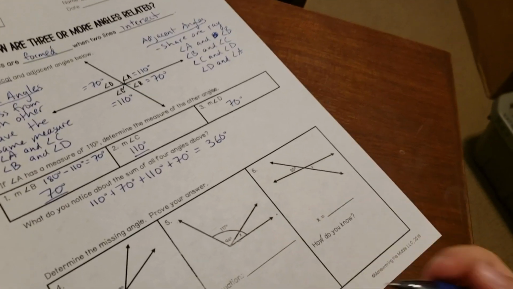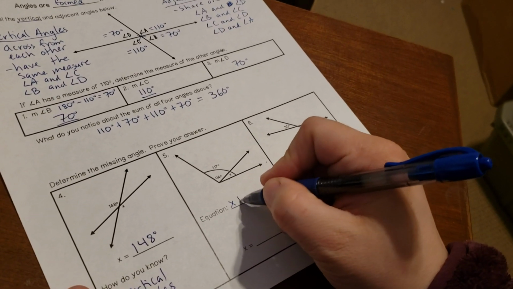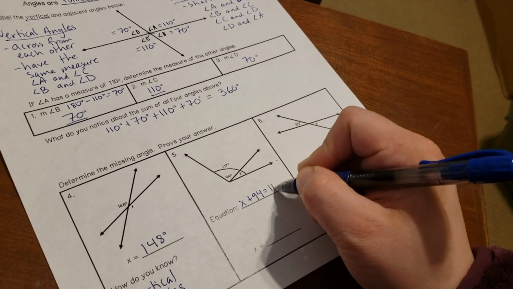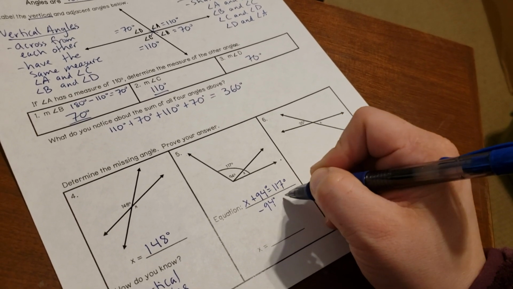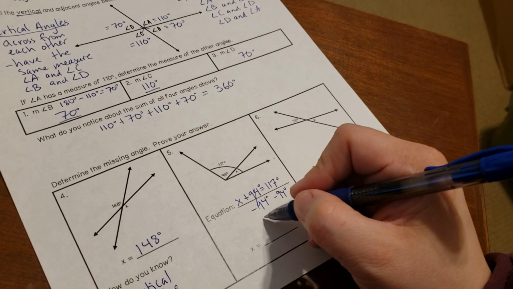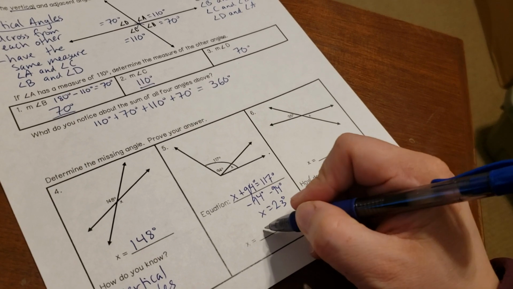So 117, oh, hold on, it wants an equation. So I know that my angle X plus my angle 94 adds up to 117 degrees. Let's say it's 23. Yep, 23 degrees.